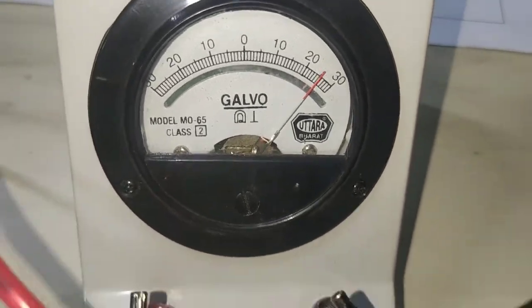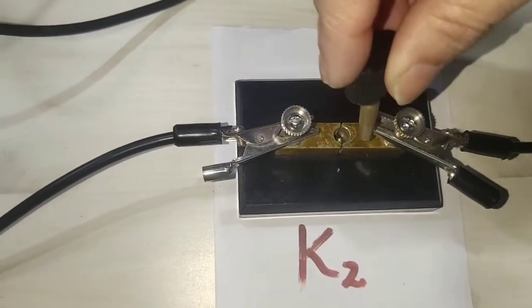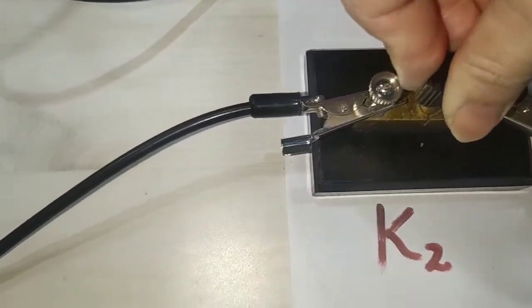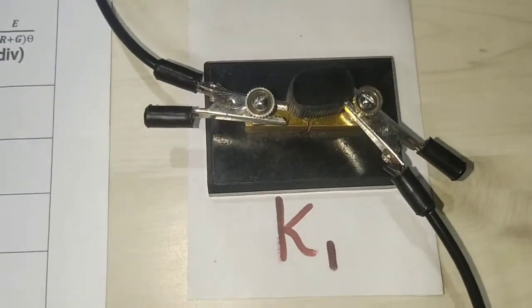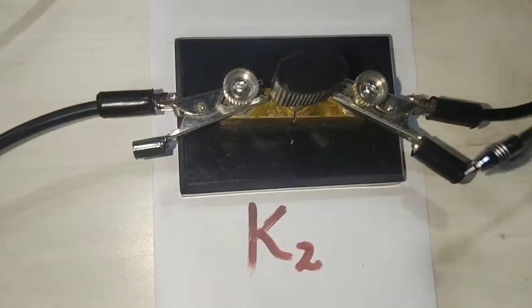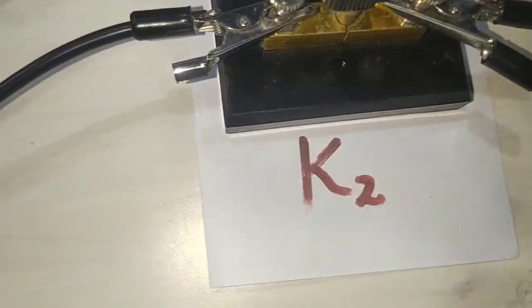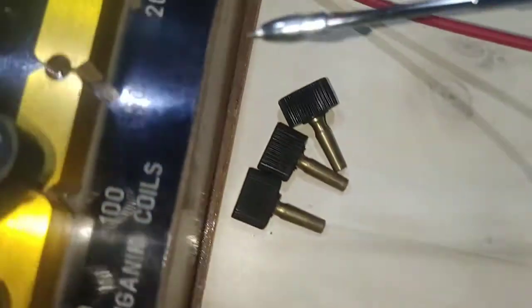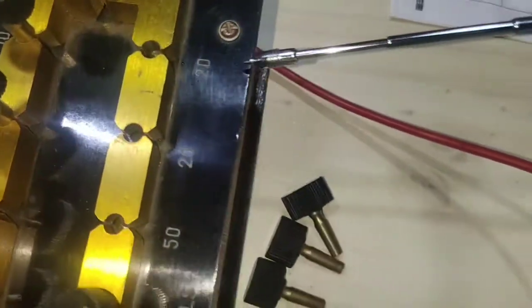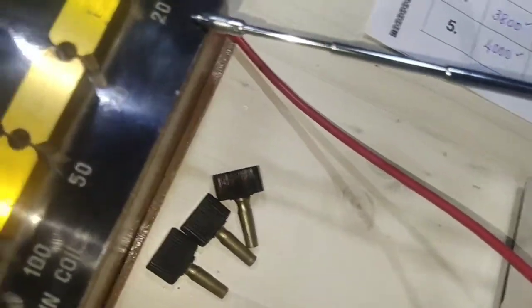Then we proceed with the second part, that is K2 has to be closed and K1 of course is closed. K1 is closed and we need to close K2 also and check S such that from the previous trial S was 90 ohm.